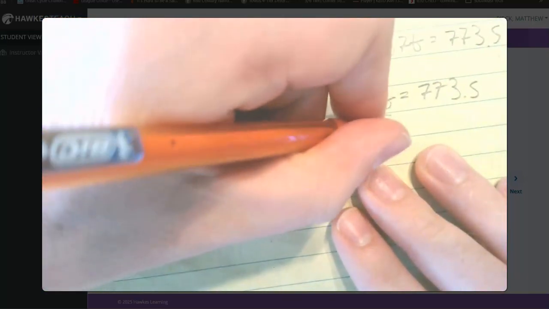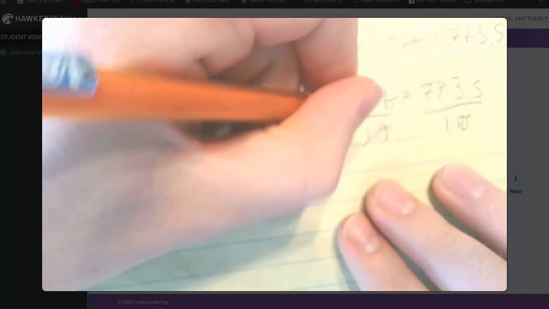And we want those distances to add together to get 773.5. All right. So when we combine like terms here, we've got 62 plus 57, so that'd be 119 times t equals 773.5. So we can divide both sides by 119. So you have t equals 773.5 divided by 119, 6.5 hours.